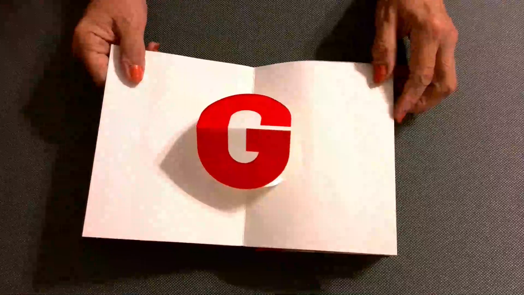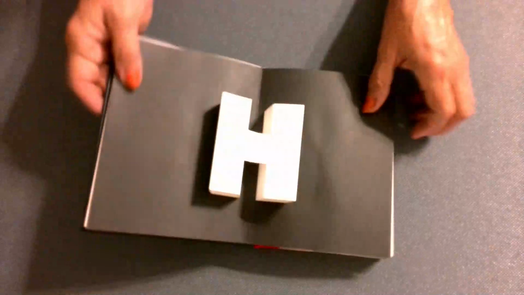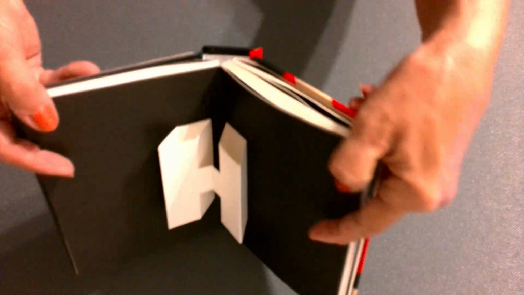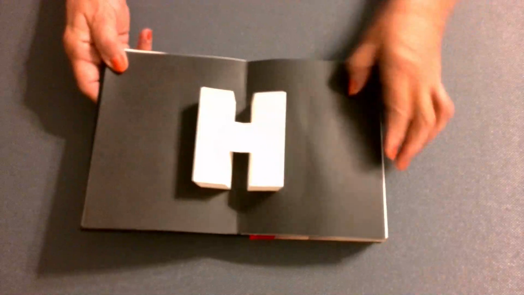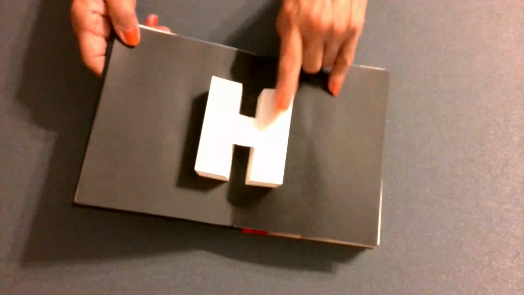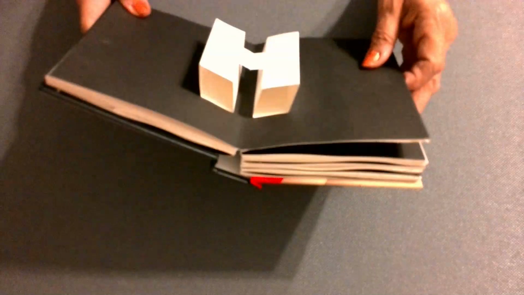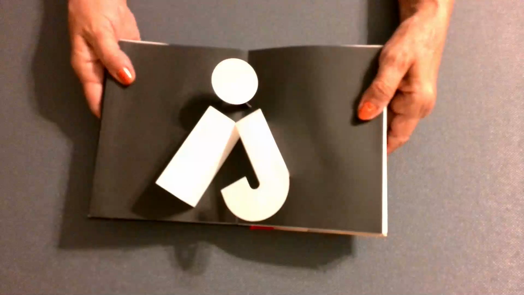Now, if you want to be a package designer or a graphic designer, this kind of understanding of positive and negative space is not only the visual positive and negative space of the page, but also that there's a physical positive and negative space.